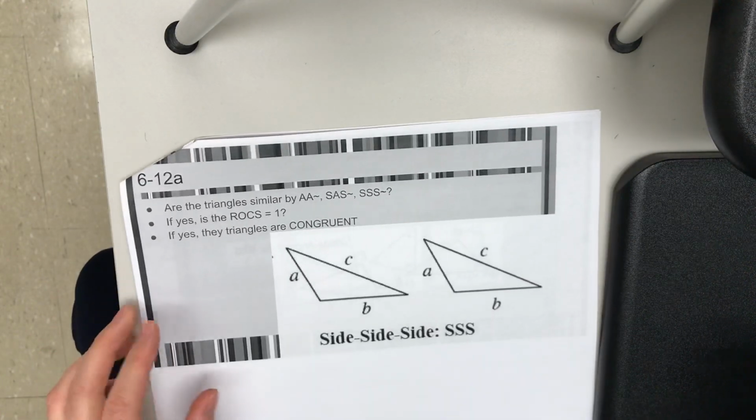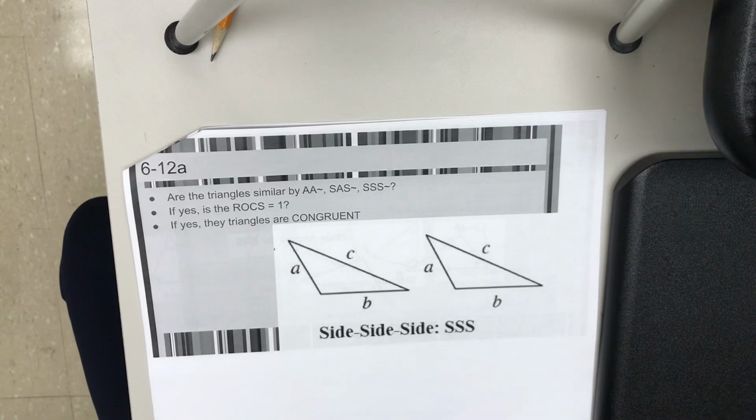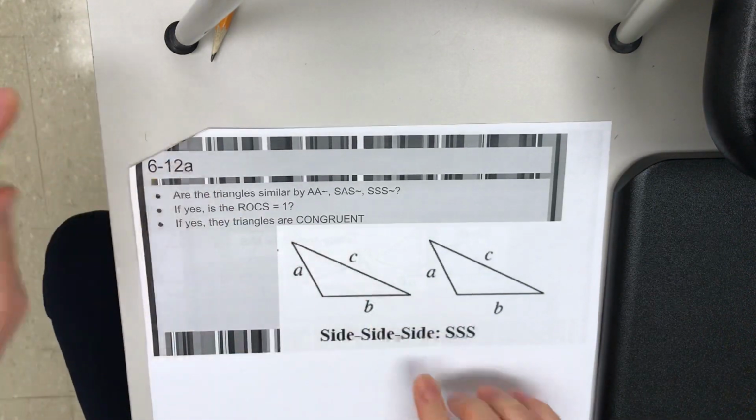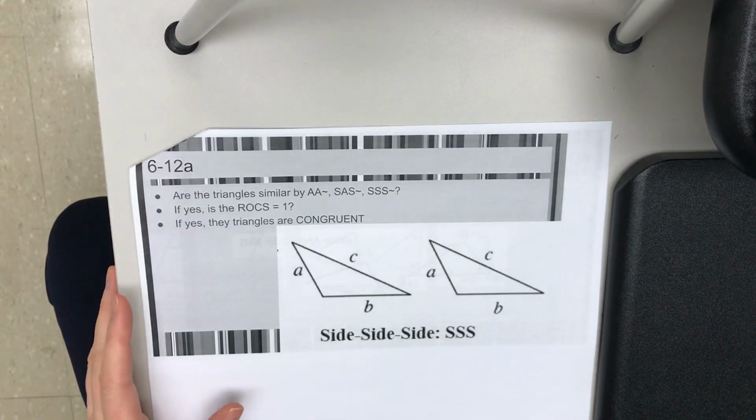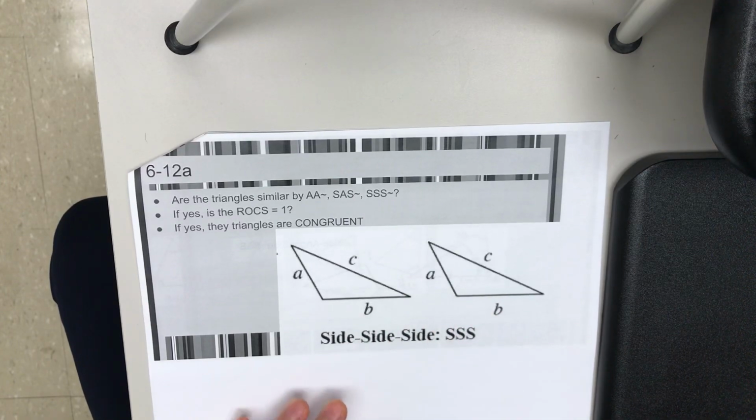What I have here is a combination of questions 6-12 and 6-11 from your book. And I did not go in order on purpose. I try to do the easier ones first and work our way up to things that are a little bit more complicated. So first of all, when I look at these two triangles, are the triangles similar?